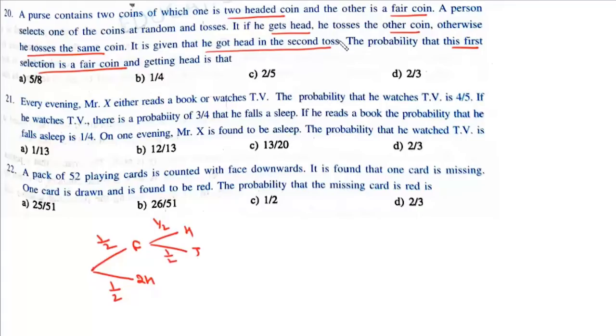Now, if it is heads, he tosses the other coin. So, in this case, if the first coin is fair, he's going to toss this two-headed coin. And in this case, probability of getting a heads, it is simply 1. Now, if it is tails, he tosses the same coin. So, if it is tails, then again it could be either heads or tails, which again is 1 by 2 and 1 by 2. Now, if he has chosen this two-headed coin, he's going to toss. He'll get this heads.